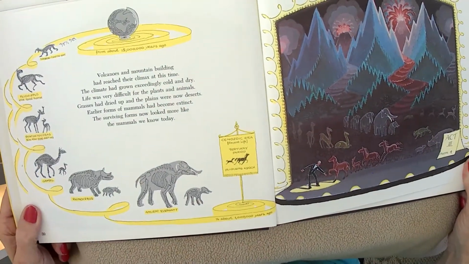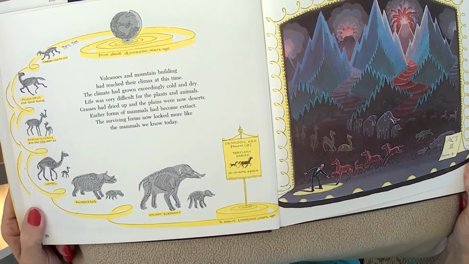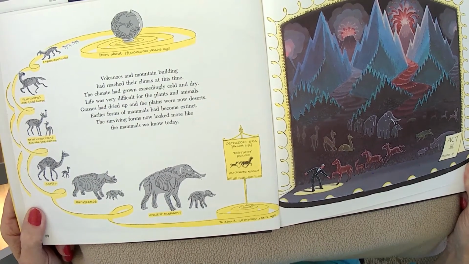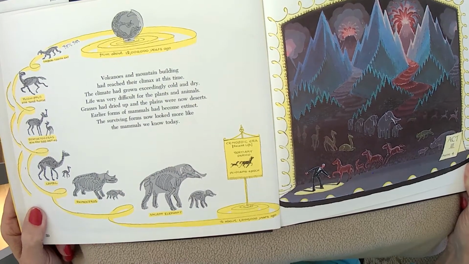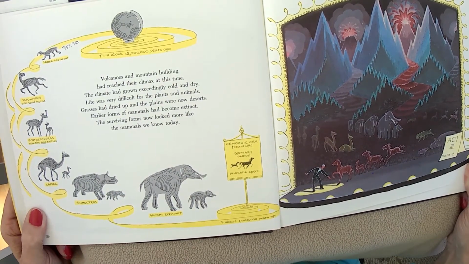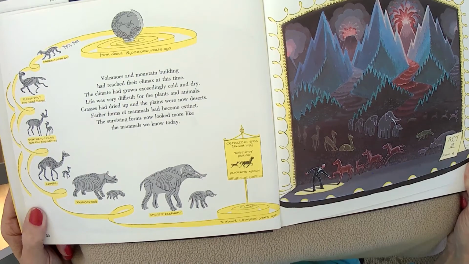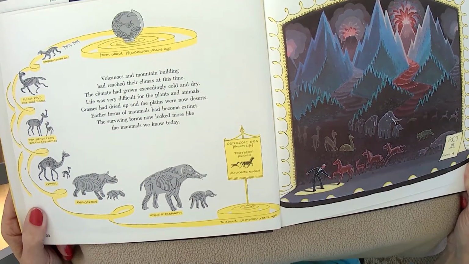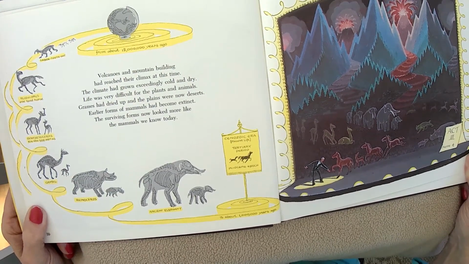Volcanoes and mountain building had reached their climax at this time. The climate had grown exceedingly cold and dry. Life was very difficult for the plants and animals. Grasses had dried up and the plains were now deserts. Earlier forms of mammals had become extinct. The surviving forms now looked more like the mammals we know today.